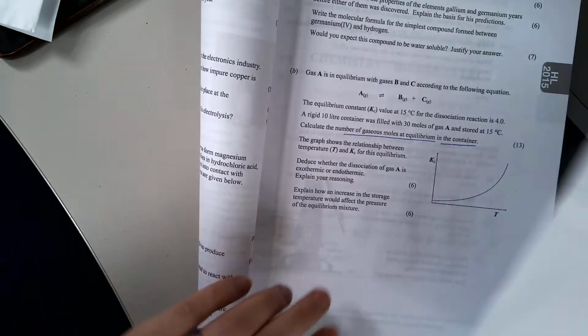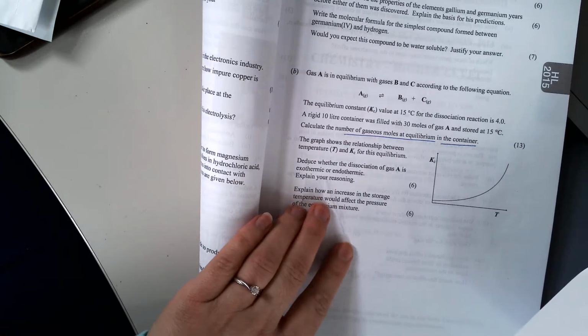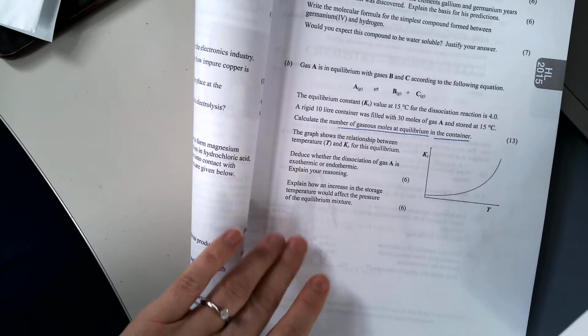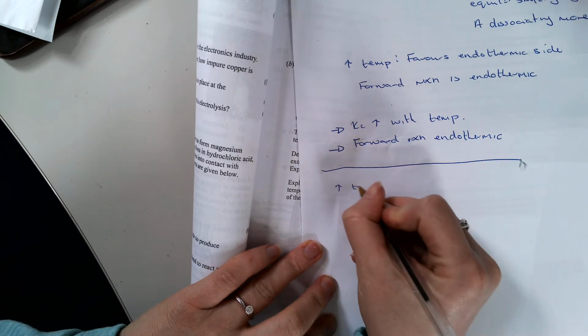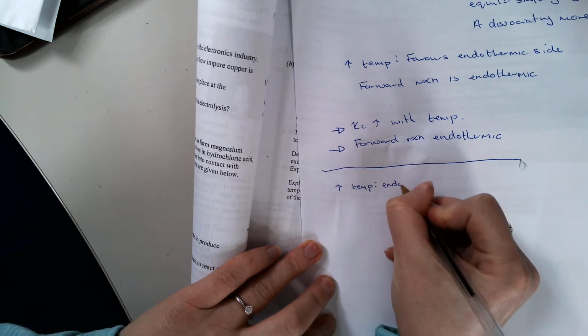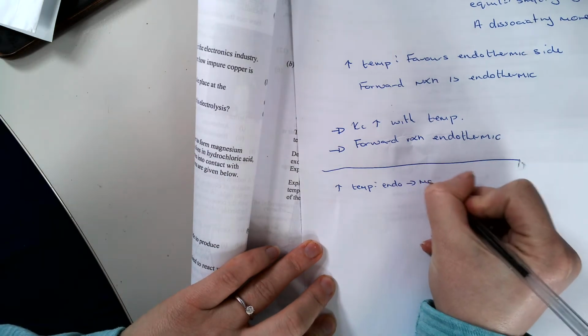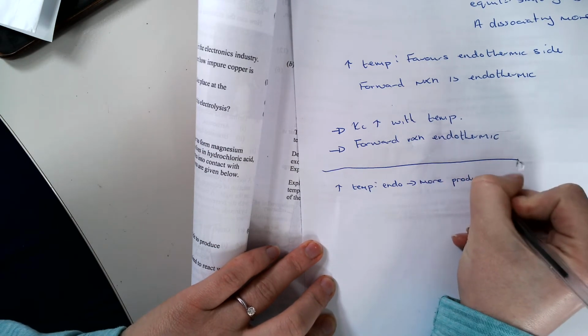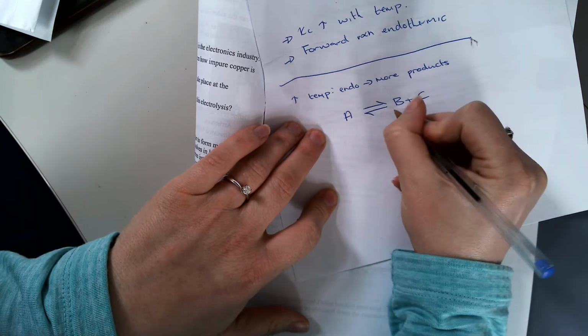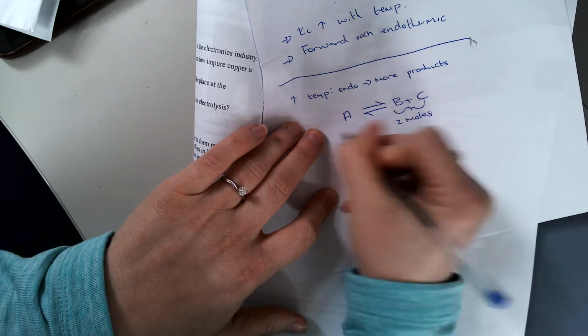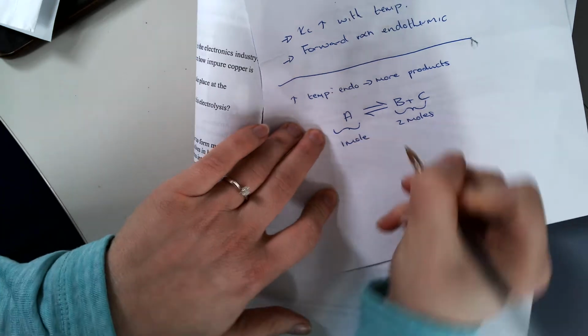Okay, the second part then is explain how an increase in storage temperature would affect the pressure of the equilibrium mixture. So I've already worked out from the first part here that increasing the temperature is obviously favouring the endothermic side. So because it's favouring that side, I have more products produced. So now what we're looking at is what is going to be the effect on the pressure. And if I again just take my equation as A going into B plus C, I have 2 moles of gas here, whereas I only have 1 mole of gas here.